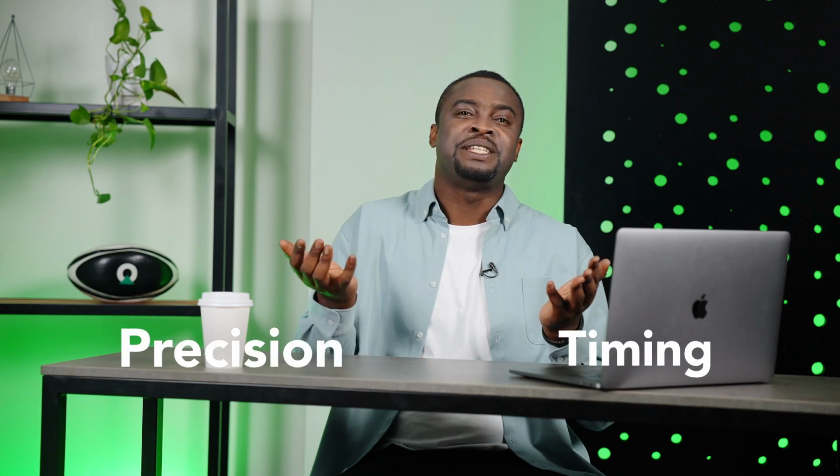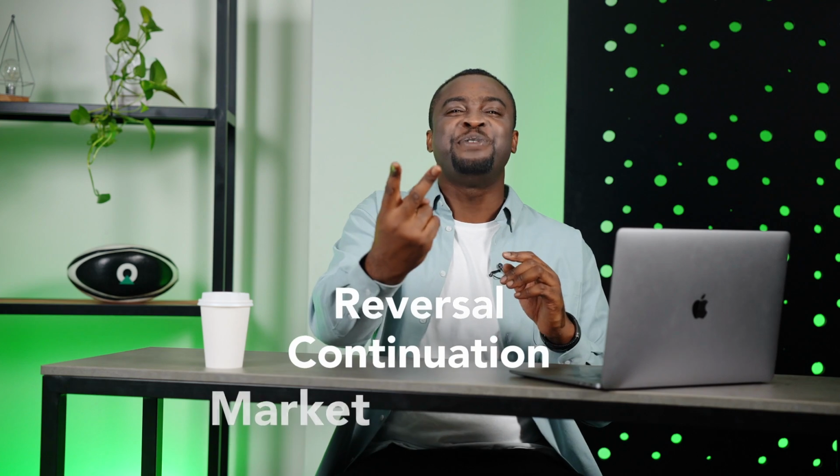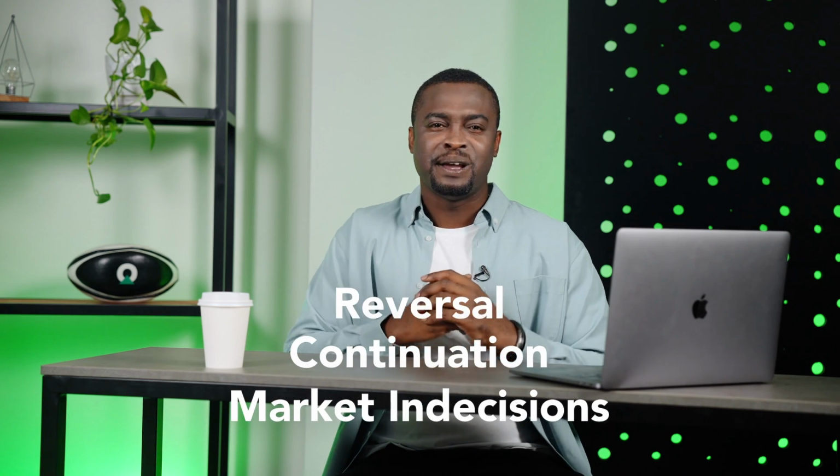But in the realm of 5-minute trading, timing and precision are everything. So let's focus on a few patterns crucial for short-term trading: the hammer, the hanging man, the engulfing, and the doji. When identified correctly, these formations can signal reversal, continuation, and market indecision, providing actionable insights for a quick trade.